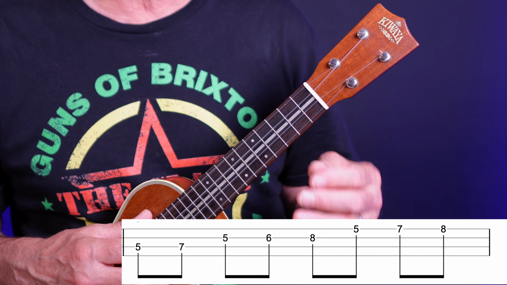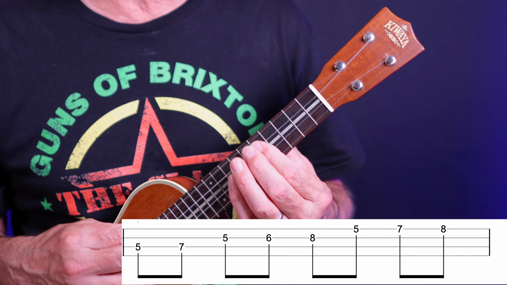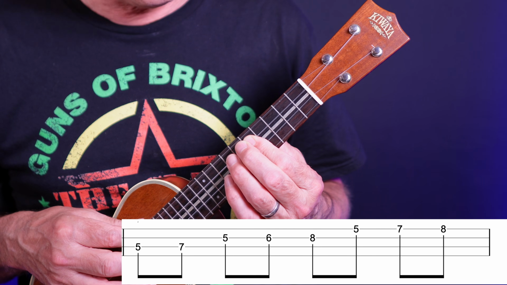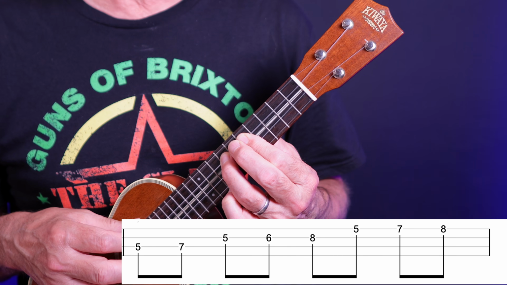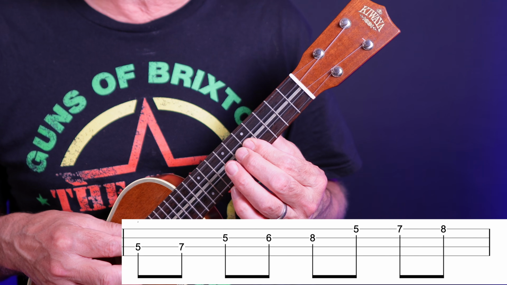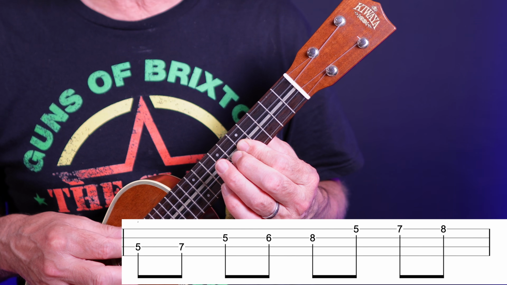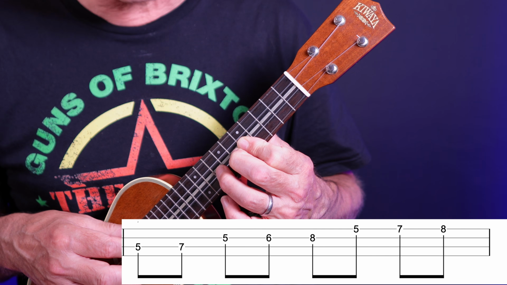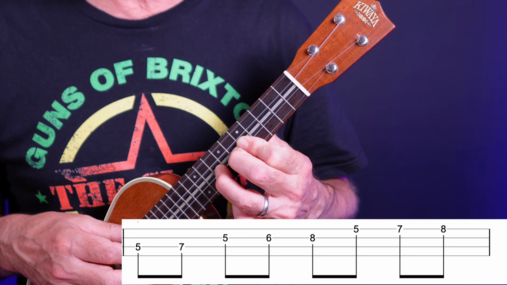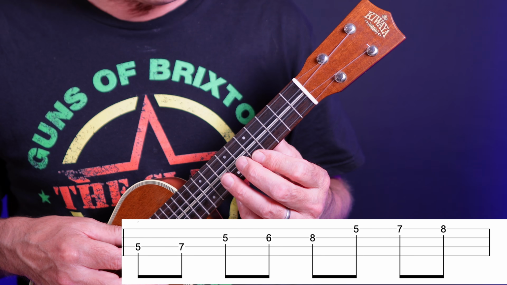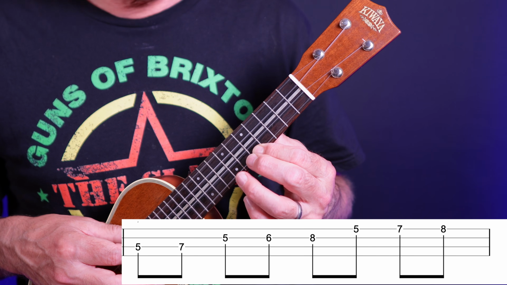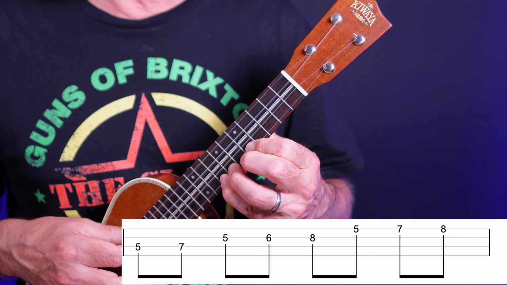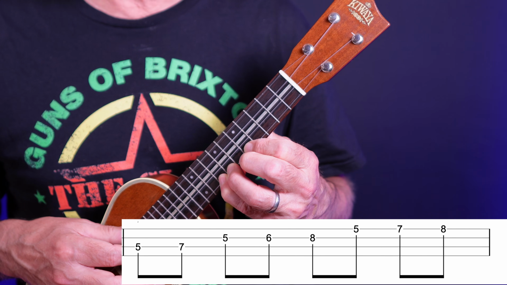So again, starting on the C string, we play the note at the 5th fret, which is an F, and then the note at the 7th fret, which is a G. Next we move to the E string and we play the note at the 5th fret, an A, then the note at the 6th fret, which is a B flat, then the note at the 8th fret, which is a C. Then we move to the A string, the string nearest the floor, and we play a D at the 5th fret, then the E at the 7th fret, and then the F, an octave higher than the note we started on, at the 8th fret.